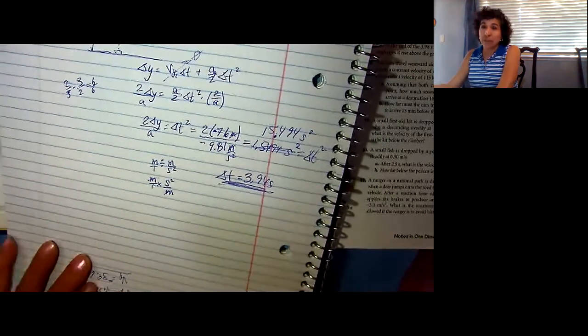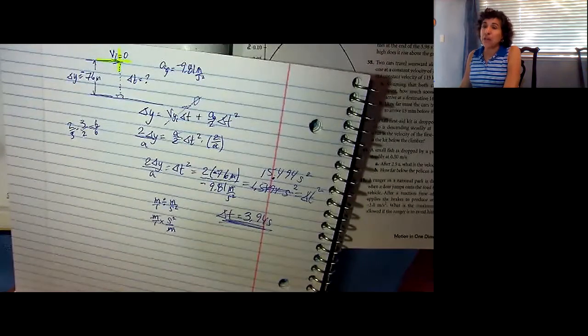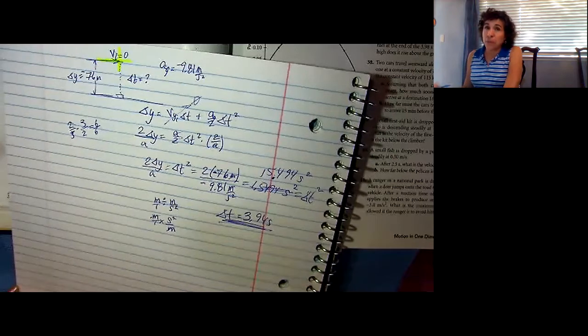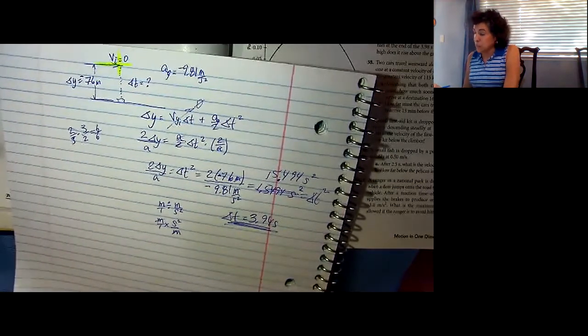And there you have it. It's 3.94 seconds. So we know how long exactly. It's a pretty long time. 1,000, 2,000, 3,000, almost 4. Took a long time, so it must be pretty high up there because he didn't have any velocity when he started.